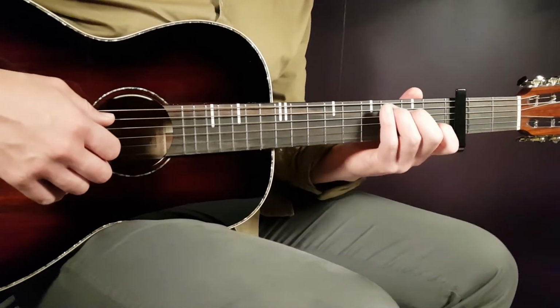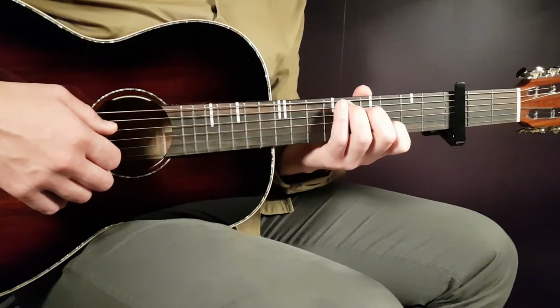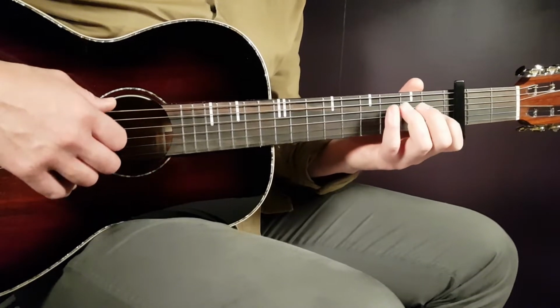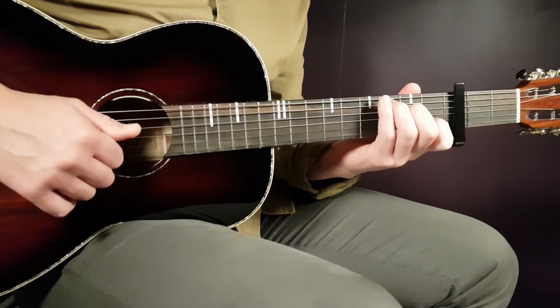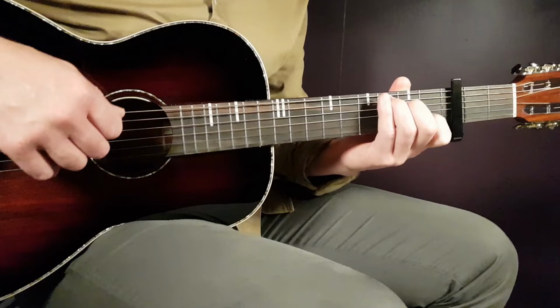So it will be C to G to D. We will learn a variation of D here, and also finally E minor. So let's start first with the C chord here. So that is 3rd on A, 2nd on D, open G, 1st B, and open E.